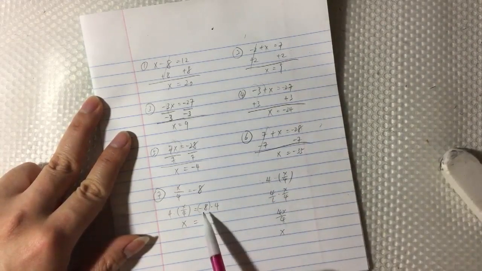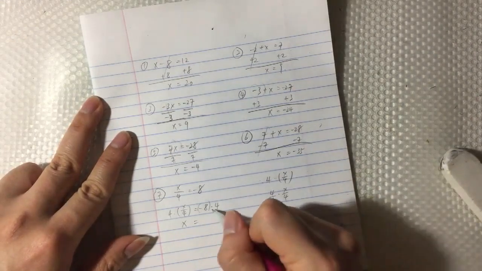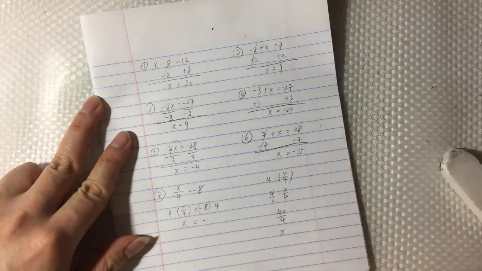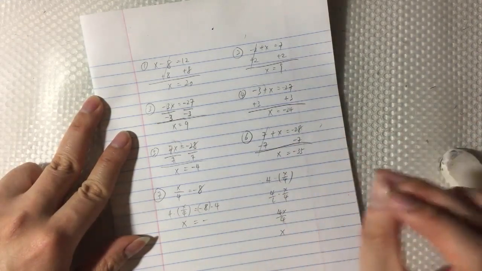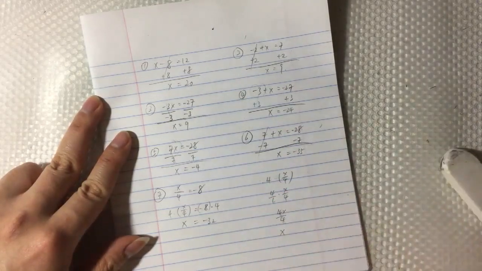On the right side, negative 8 times 4. They have different signs, so the answer is negative. When we multiply two numbers with different signs, the answer is always negative. 8 times 4 is 32.